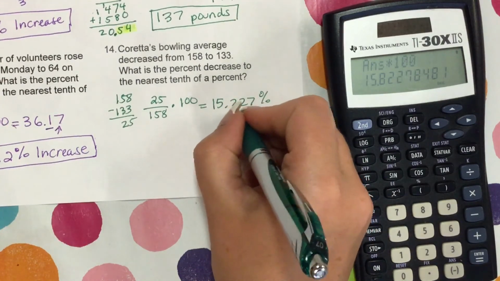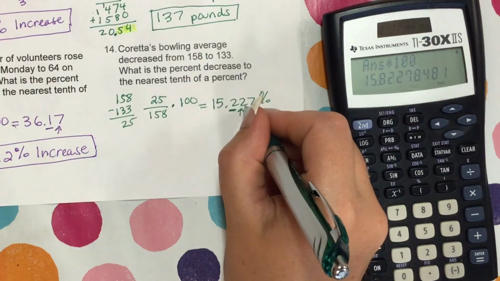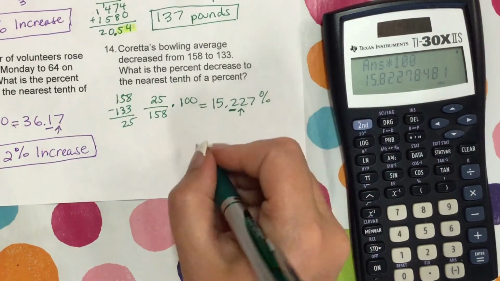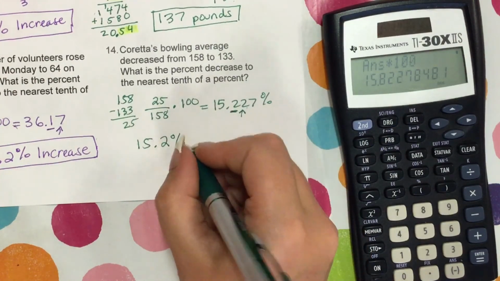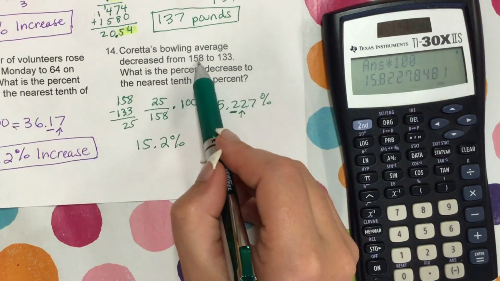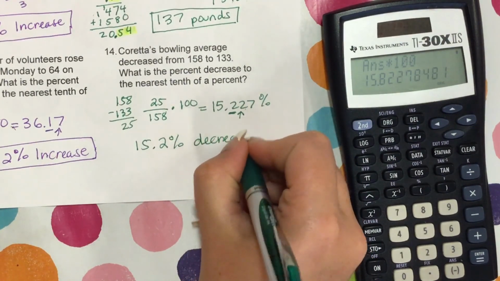So this is the nearest tenth of a percent. I need to look here to the right. This 2 is not a 5 or above, so it does not round that up. So the answer is 15.2%, and the original was 158, and it got smaller, so it's a percent decrease.